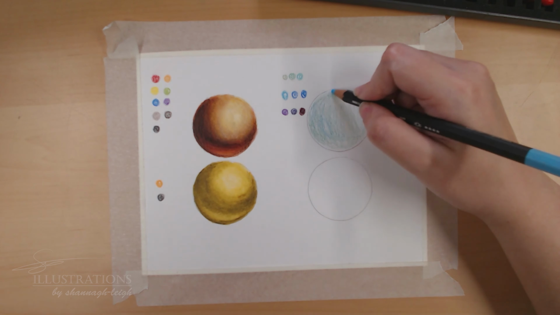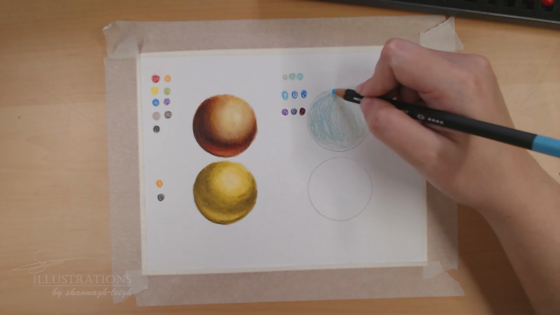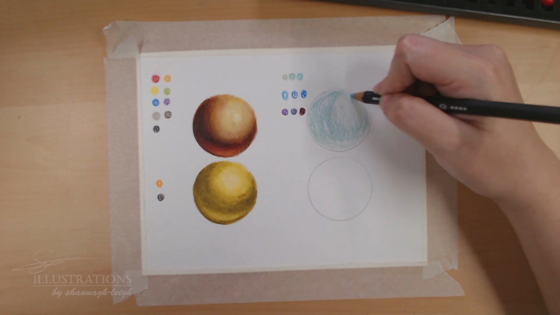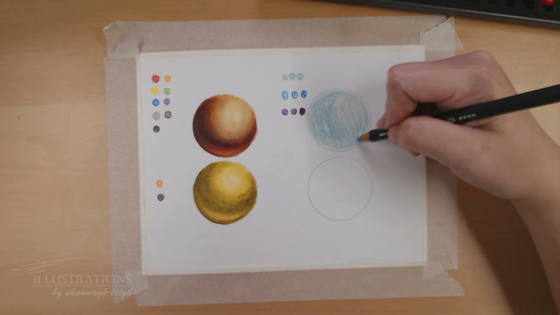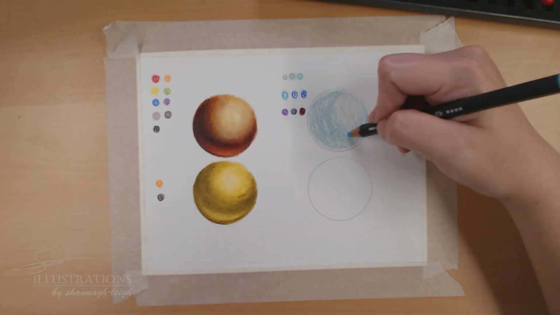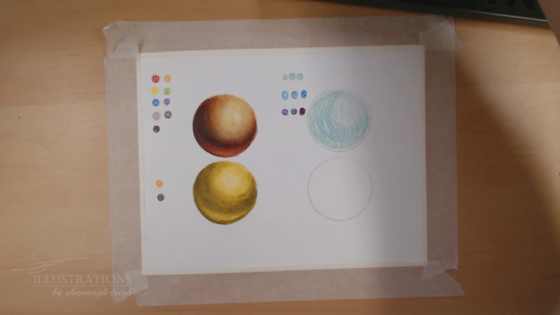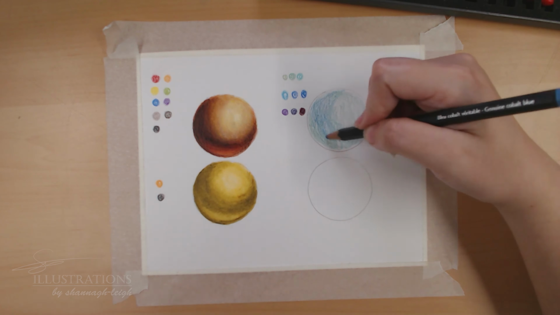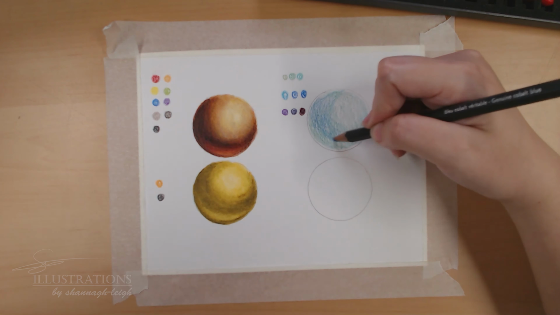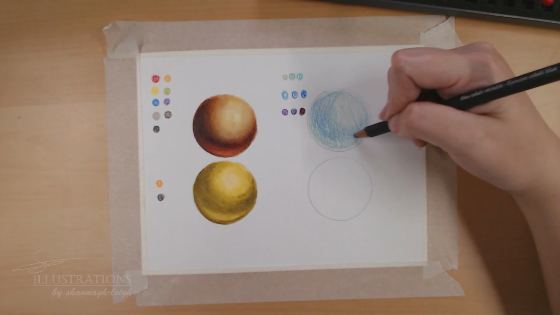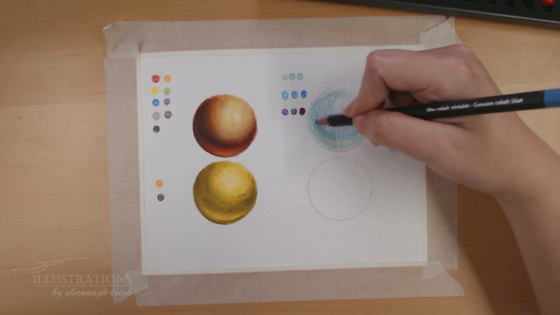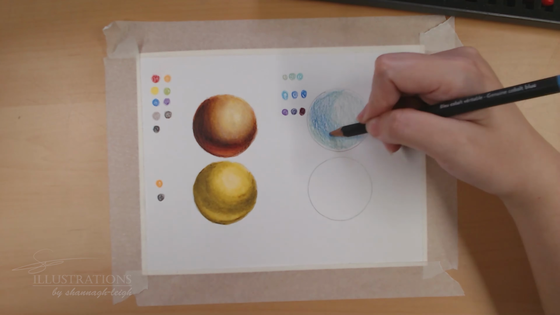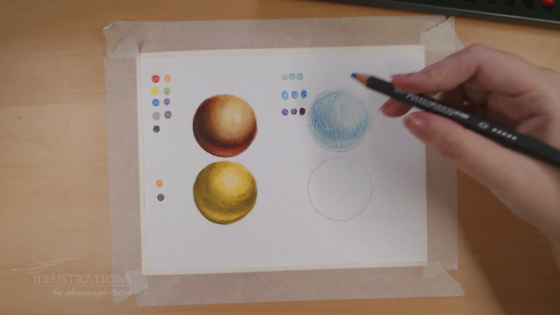So I'm just using the blue. This is our mid-tone colour, the green is our highlight, and the blue is our shadow. So I'm just leaving space there for the green to come through. Going around with the blue. And hopefully already you can start to see that our sphere is starting to take shape. Starting to look a little bit more rounded.